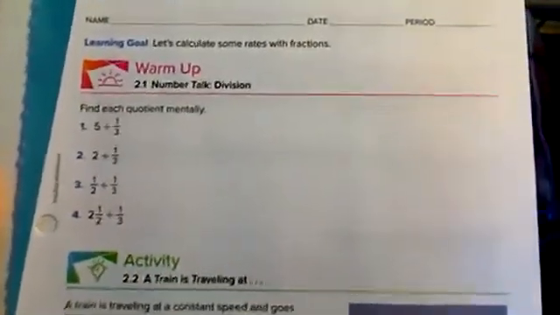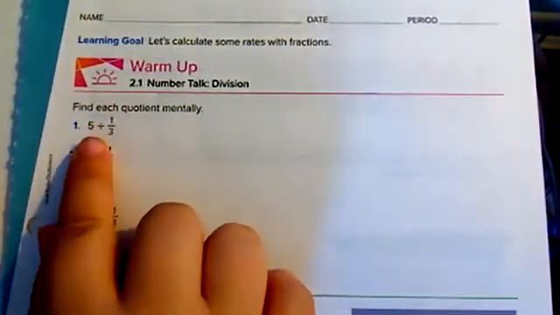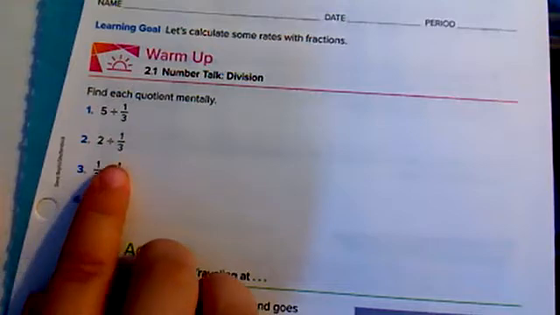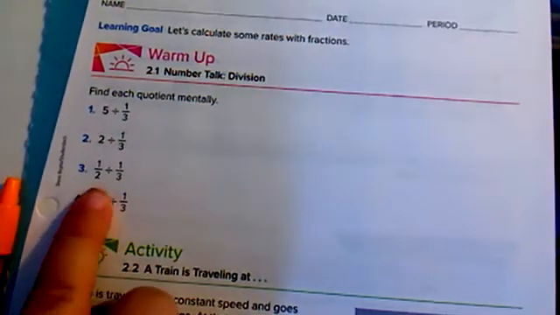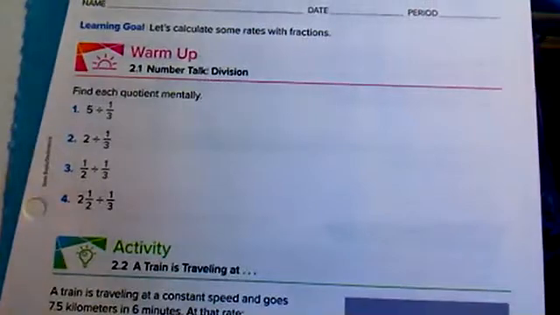So we're going to do some calculating with fractions. You're going to find each quotient mentally: 5 divided by 1/3, 2 divided by 1/3, 1/2 divided by 1/3, and 2.5 divided by 1/3. Pause the video and take 5 minutes to complete this now.